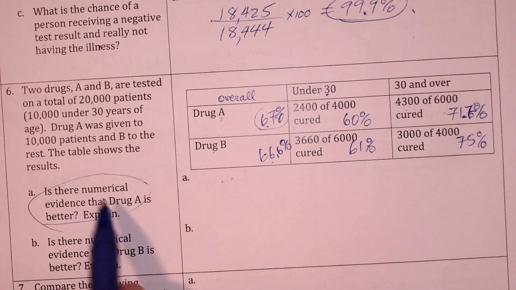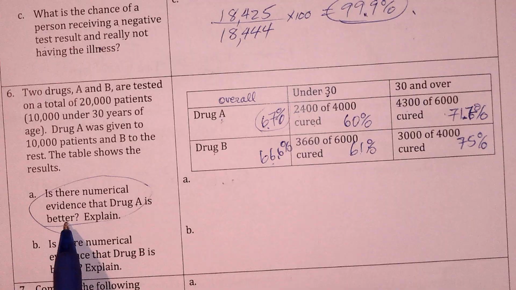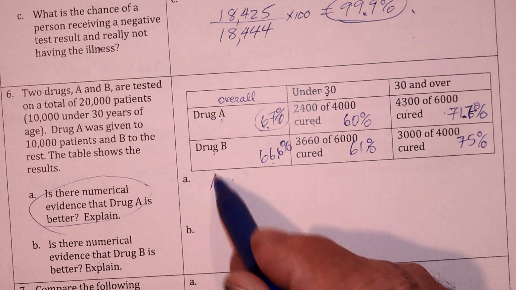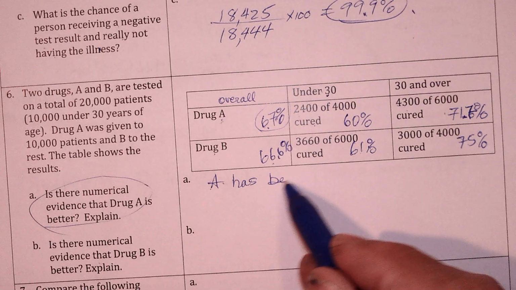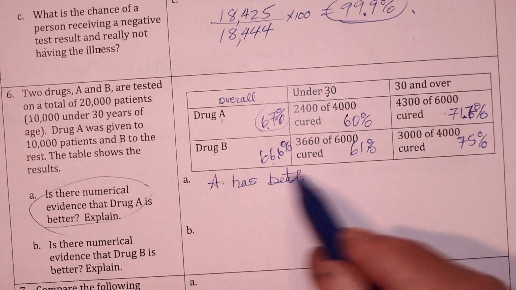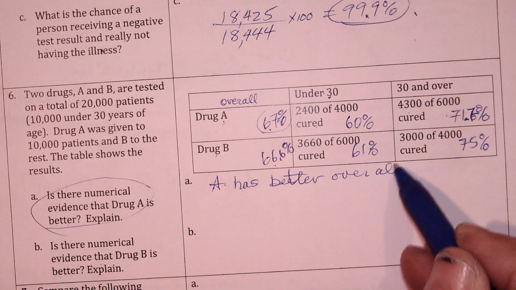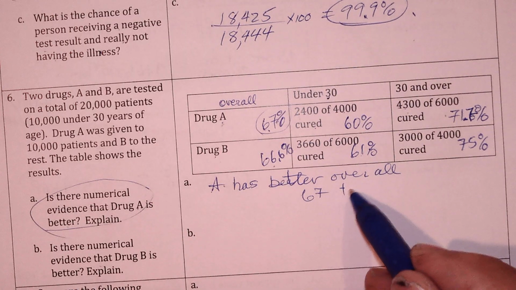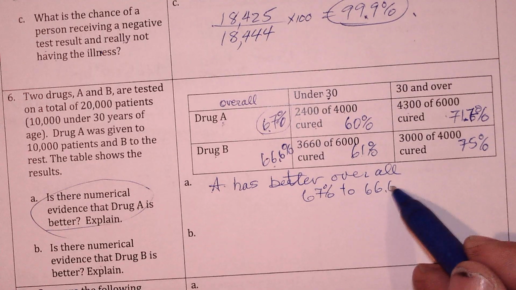So, what's the numerical evidence that A is better? A has to be better overall, 67 to 66.6%.